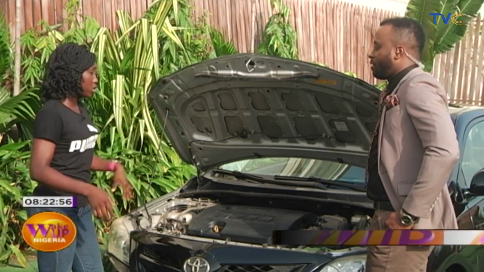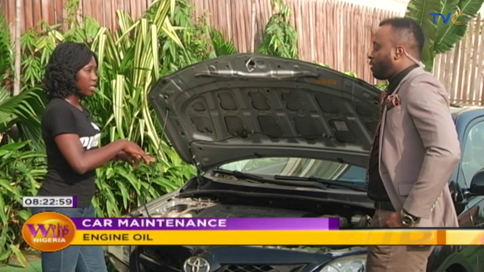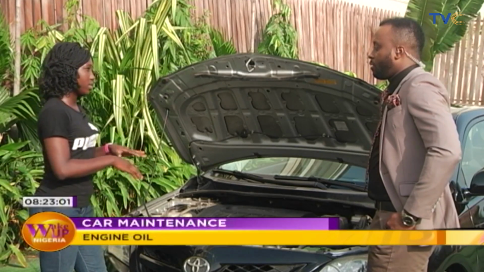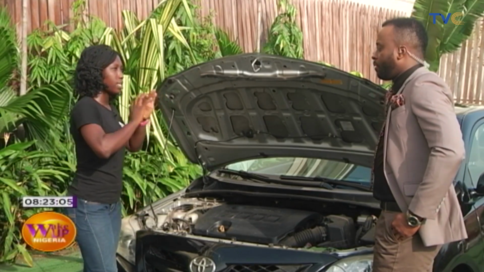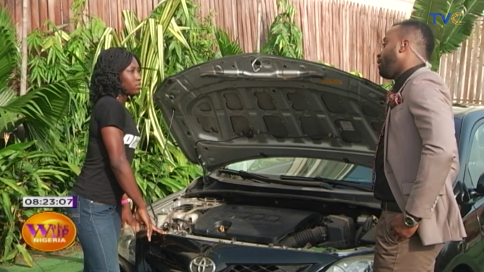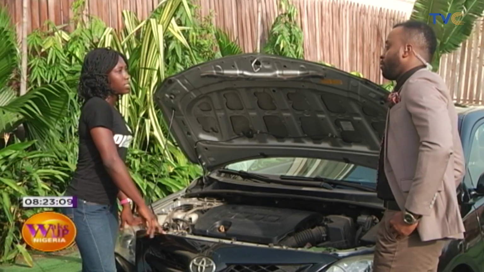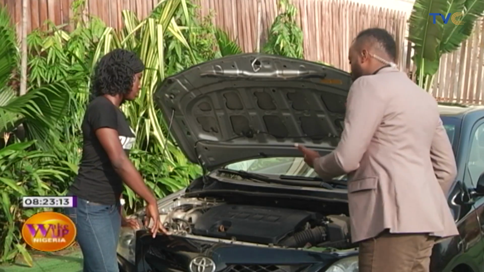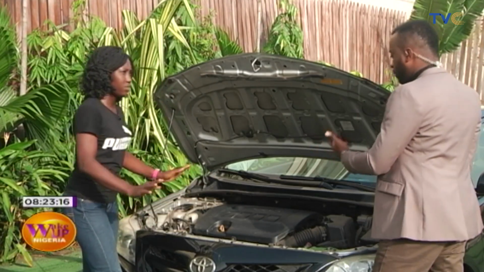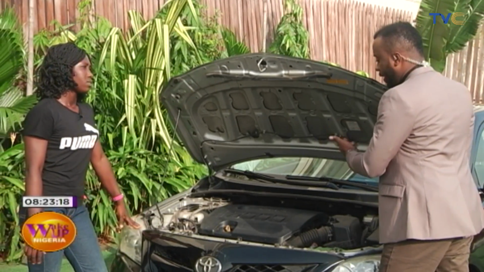So if you start your car in the morning and you hear that kind of tapping sound, and after 5 or 10 minutes it dies down, just know that either you are using the wrong kind of oil or your oil pump is bad, but it has to do with the engine oil. Would you have to drain the oil in that situation? It depends on how bad the damage is. So preventive, just always ensure that you check, and that is it.